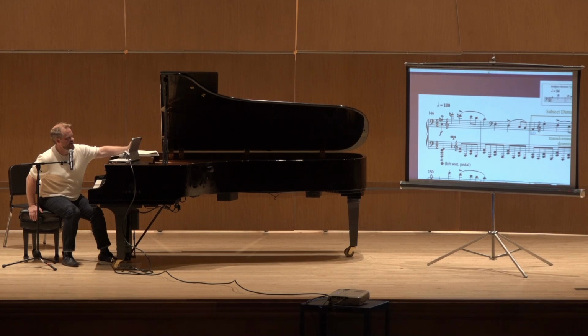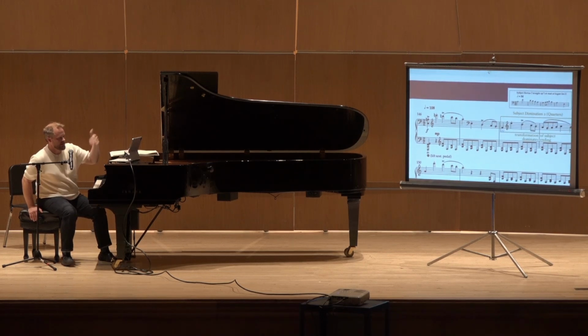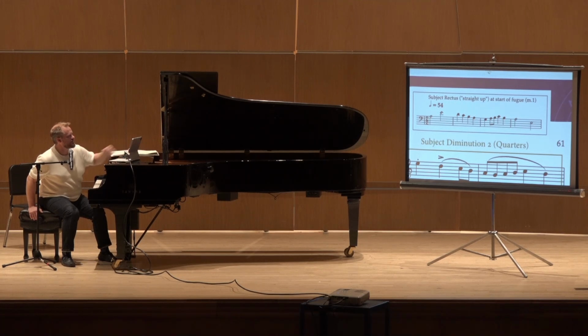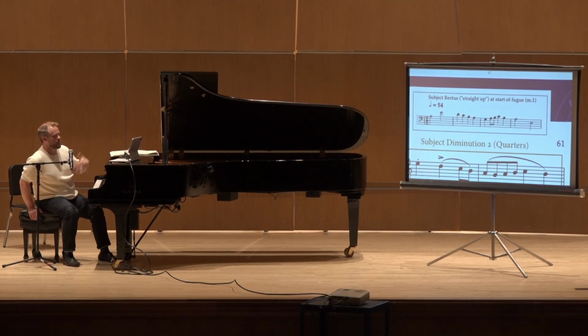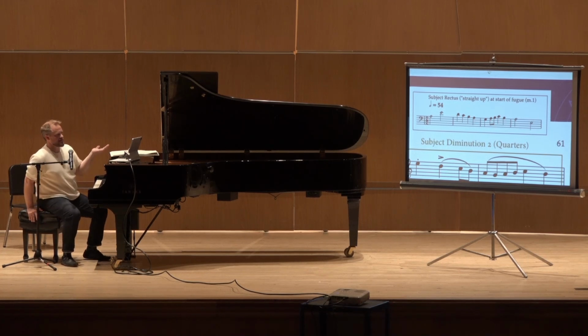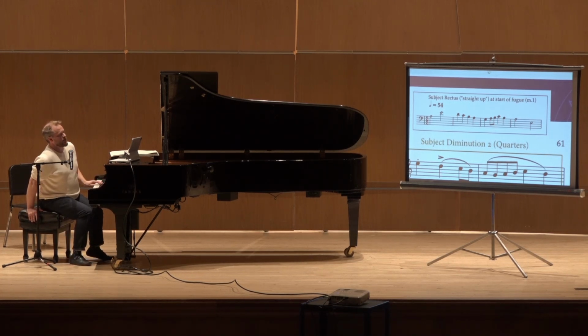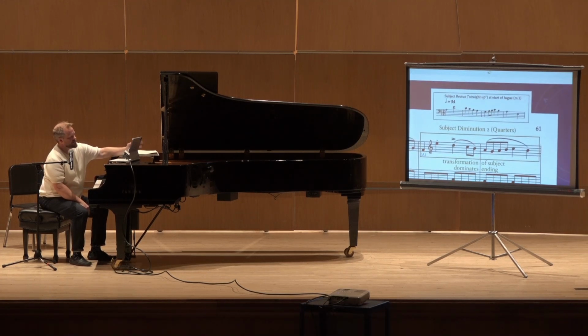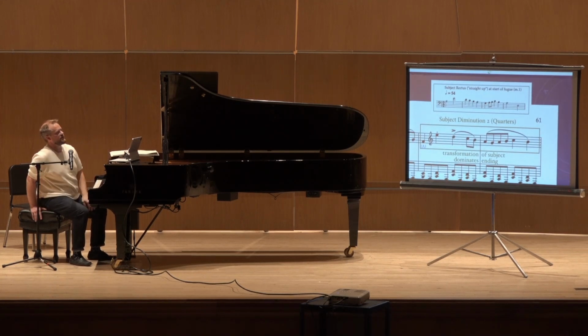Measure 146. We have a different mask that this subject is wearing. Up here on the top, rectus means straight up, or original, how it's presented originally. But here's the original. Rather slow. Watch how it changes, the transformation of the subject. It dominates this ending, by the way.